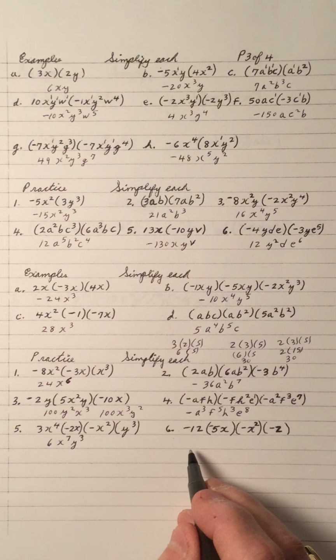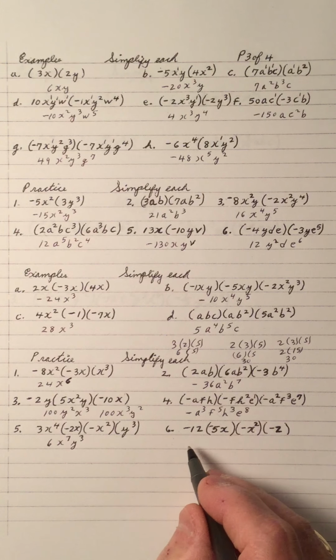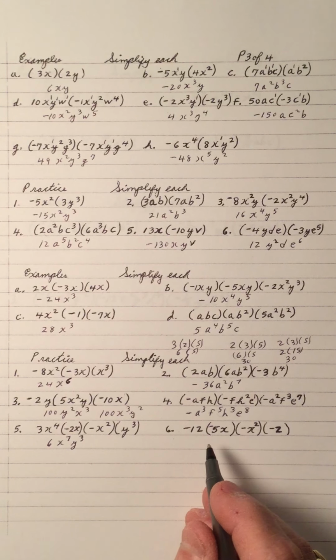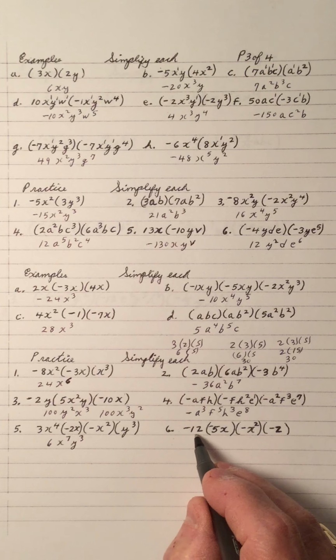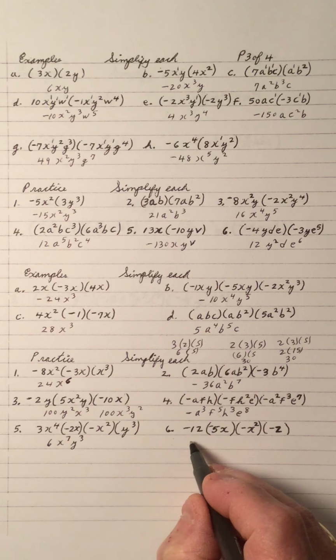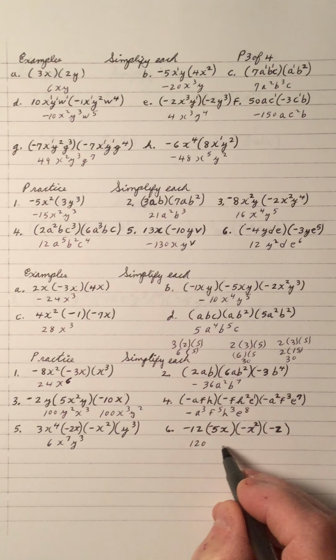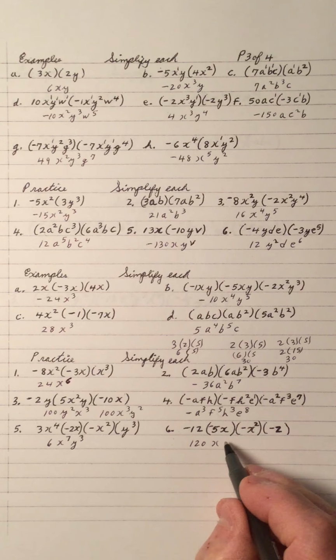Number 6, I have 1, 2, 3, 4 negatives, so it's a positive. When you multiply, an even number of negatives gives you a positive. An odd number of negatives gives you a negative. 12 times 5 is 60, times 1 is 60, times 2 is 120. Positive 120. And I have an x and an x, so I have 1 plus 2 is 3.